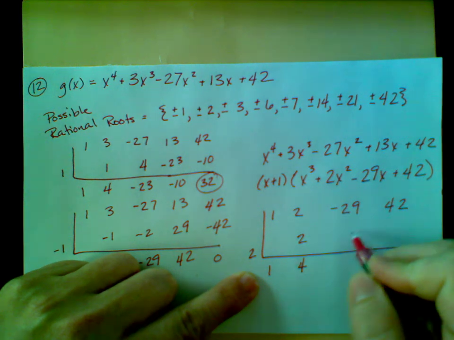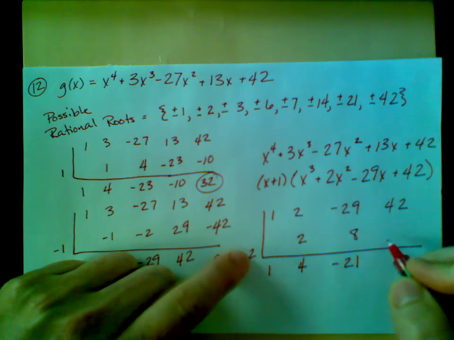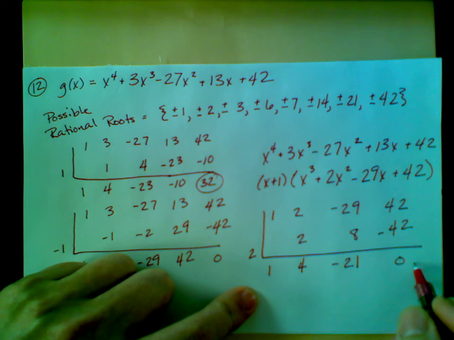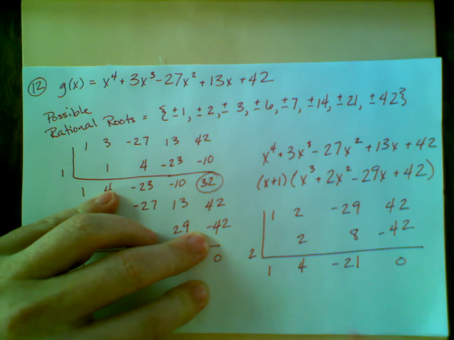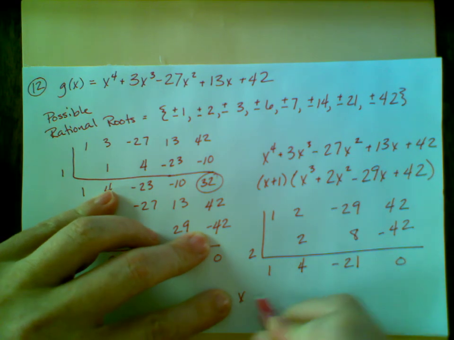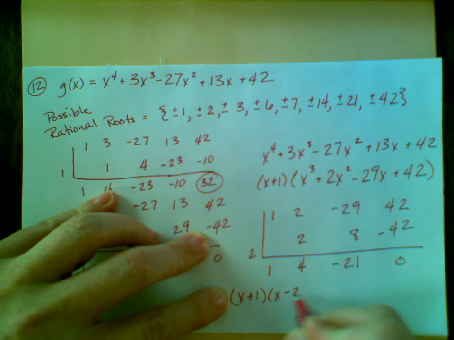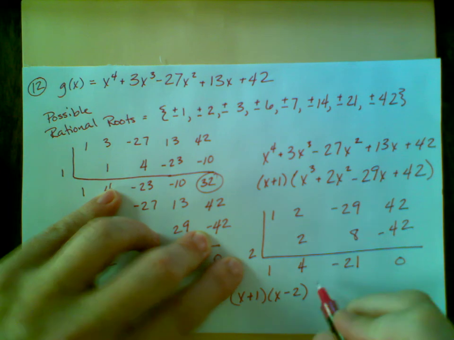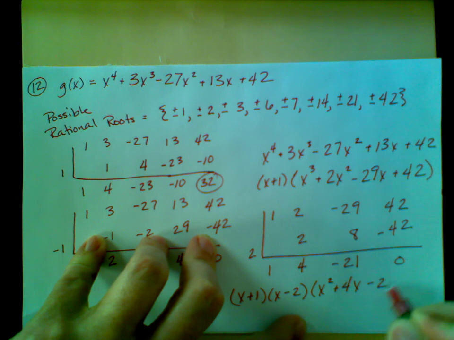That'll be 8, negative 21, and 2 times negative 21 is negative 42, and I have another remainder of 0. So now that tells me that x plus 1 from up here times x minus 2, because I had a 2 here and a remainder of 0, times x squared plus 4x minus 21.